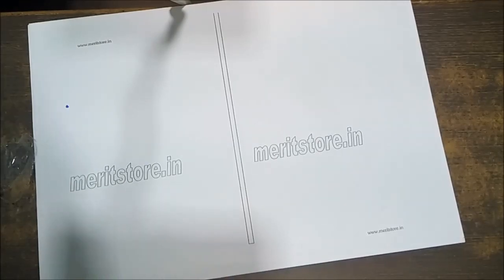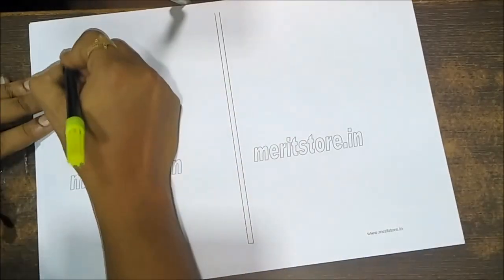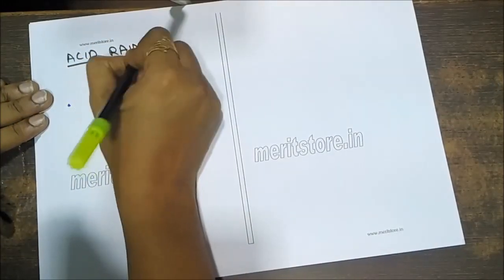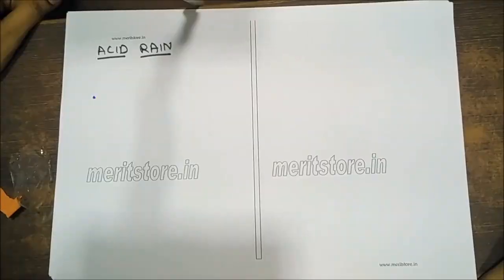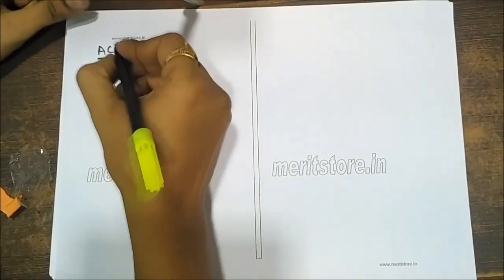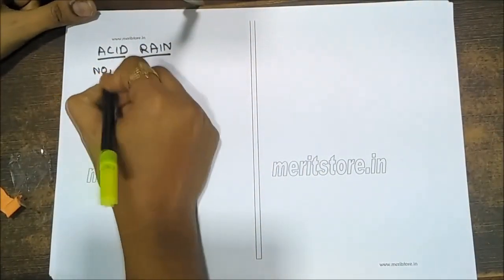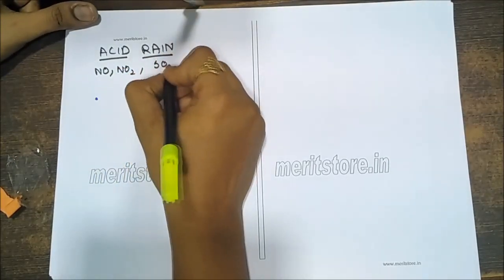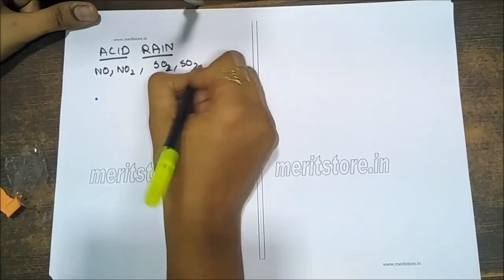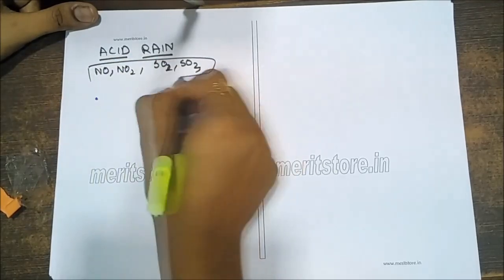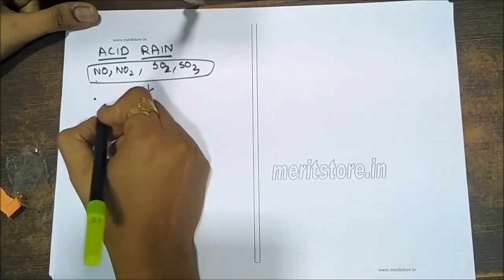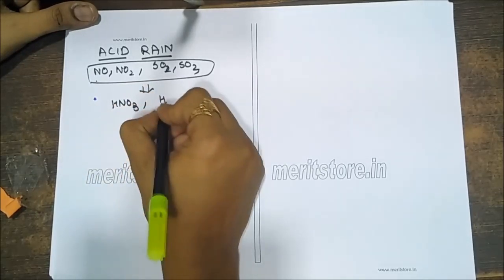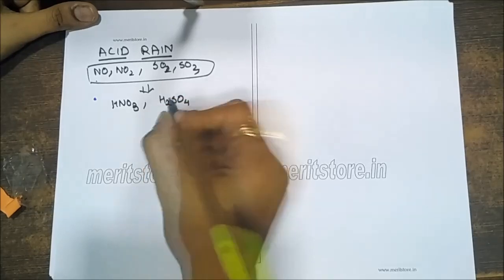Now what is this acid rain? So we know that nitric oxide, sulfur dioxide, and sulfur trioxide are all gaseous pollutants in the atmosphere, which would eventually lead to the formation of nitric acid and sulfuric acid.